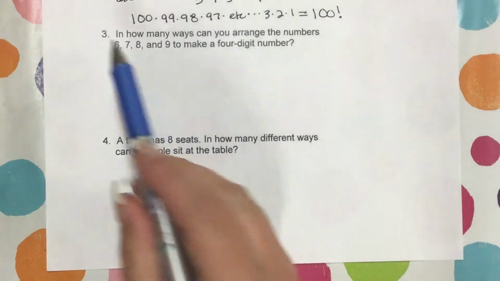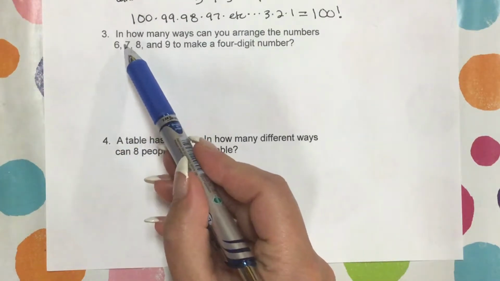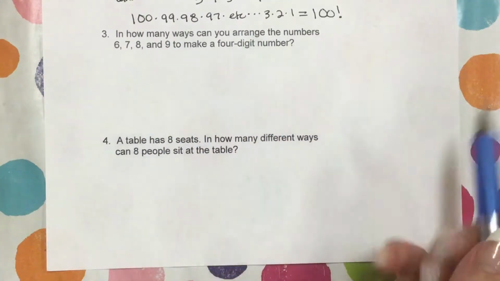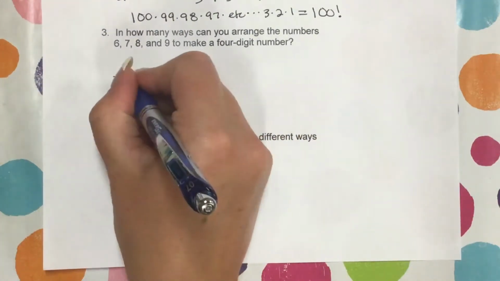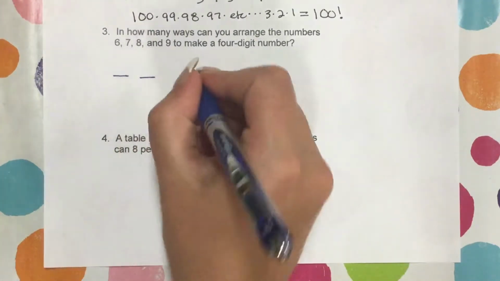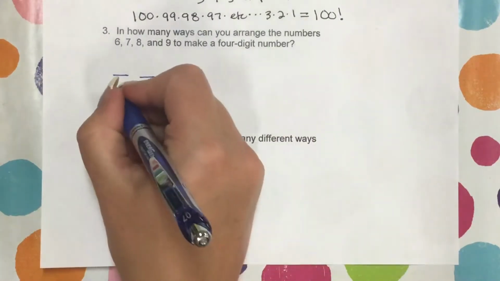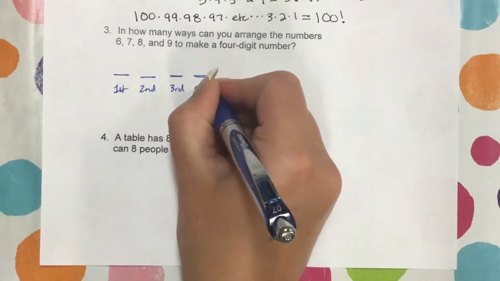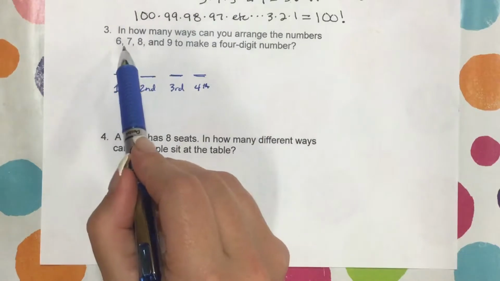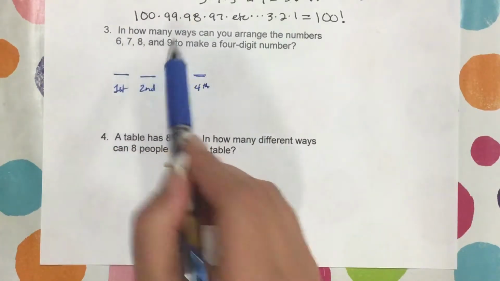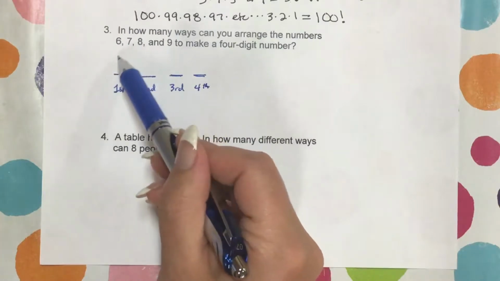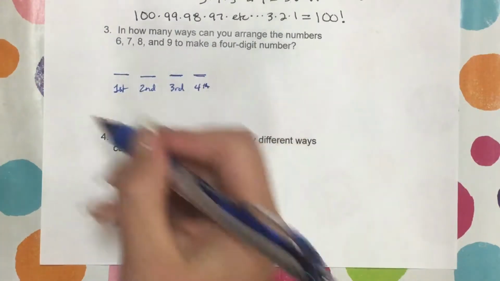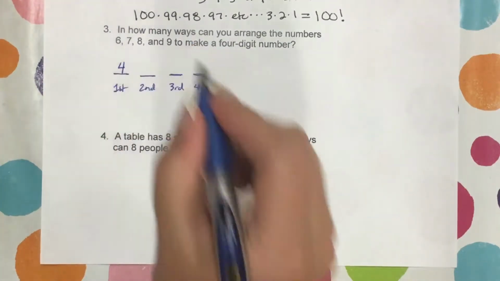Okay, we are back. Let's go ahead and talk about problem 3. Problem 3 states, in how many ways can you arrange the numbers 6, 7, 8, and 9 to make a 4-digit number? Okay, cool. So we have one digit here, another digit, and another digit. So this is the first digit, second digit, third digit, fourth digit. Out of these numbers, there are 4 numbers, 6, 7, 8, 9. How many options do we have for the first digit? It could be any of these 4, so we have 4 options.